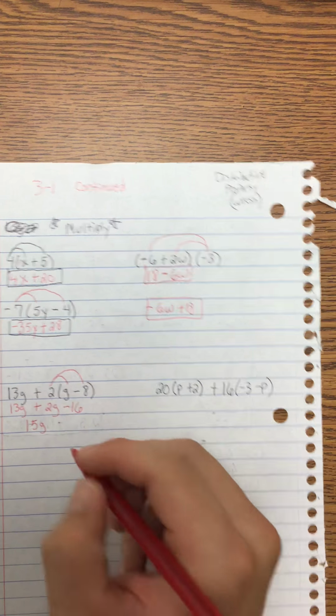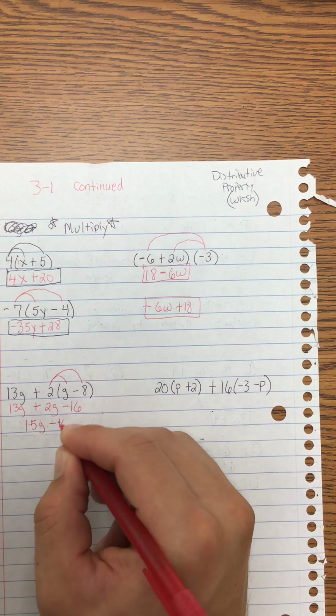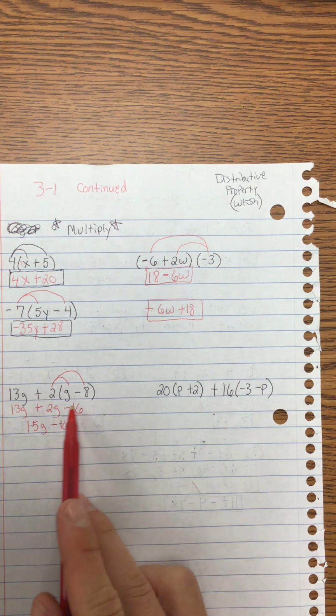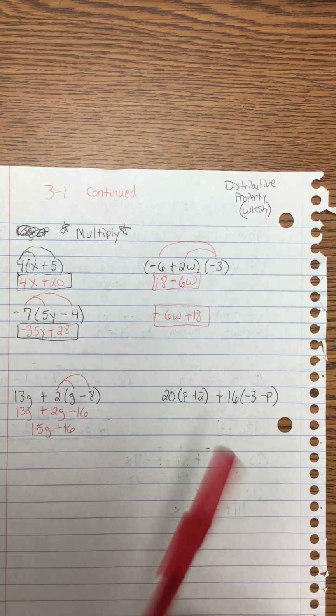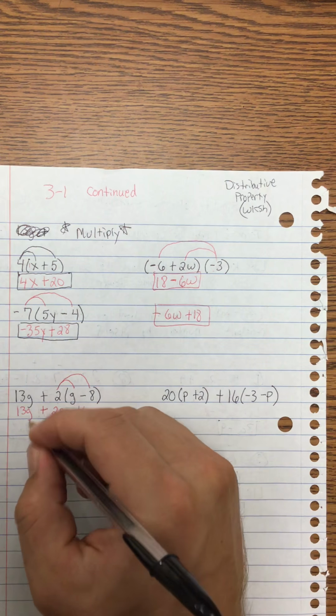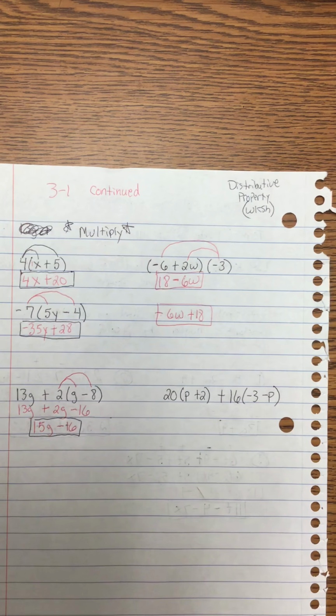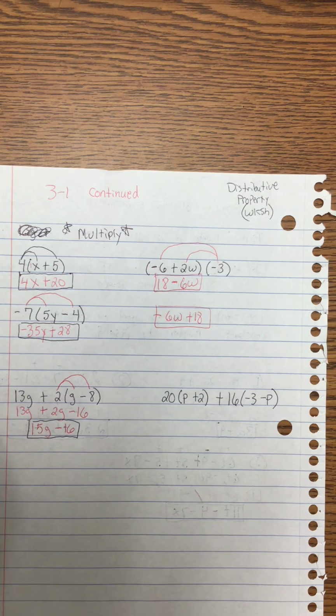15g, and then I have to bring down this minus 16, right? We can't forget about that. It's still got to come down in the problem if I cannot combine it. Now, 15g minus 16 is in simplest form because those are not like terms, so I can't combine those. So 15g minus 16. All right, last example.